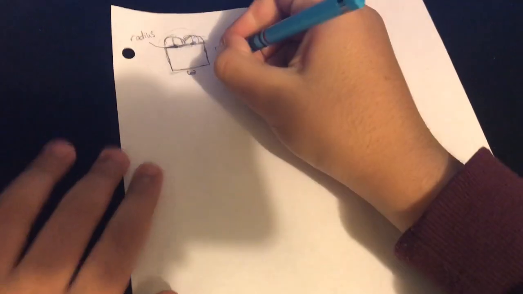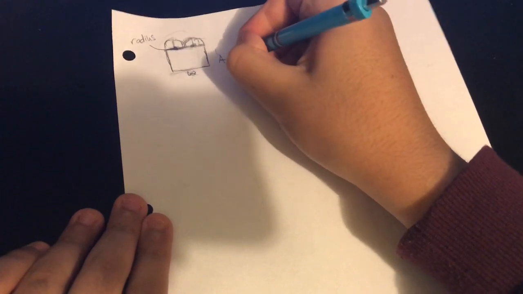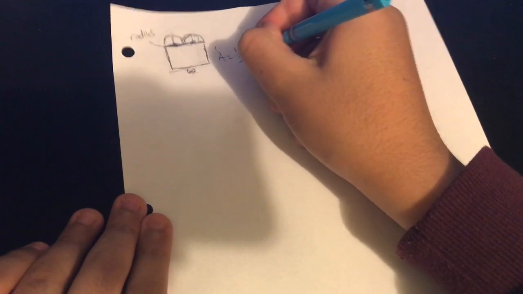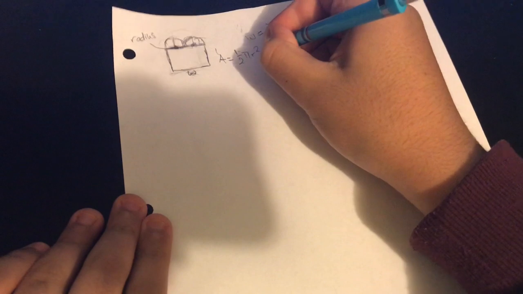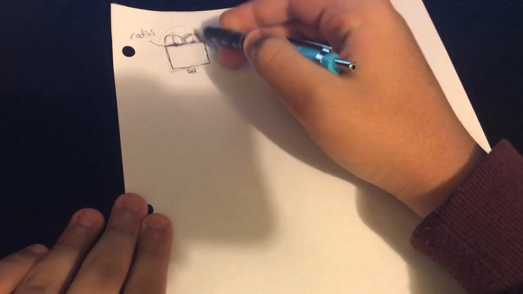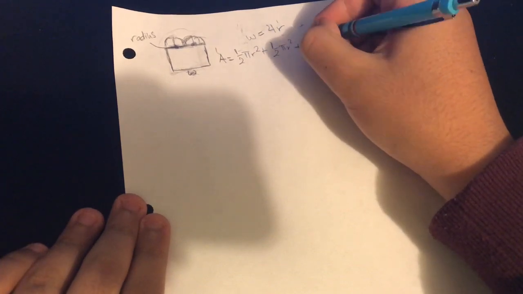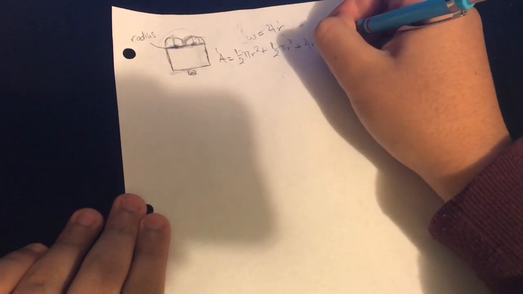We're trying to solve it for one variable. So the area is equal to half times pi r squared plus half times pi r squared, the area of the second semicircle, plus the area of the rectangle, which is 4rl.